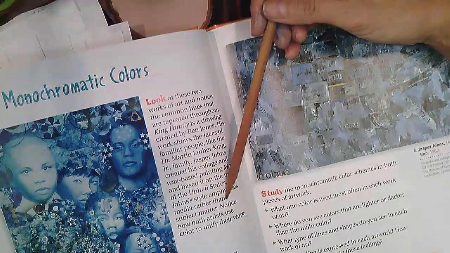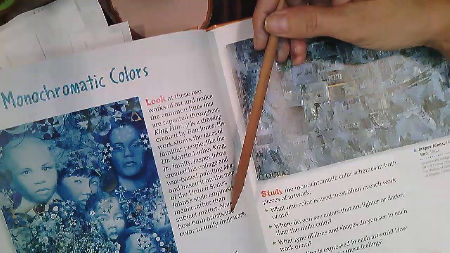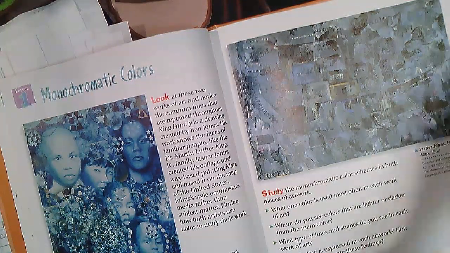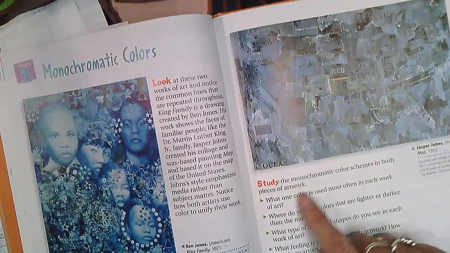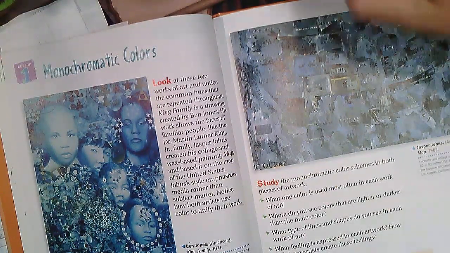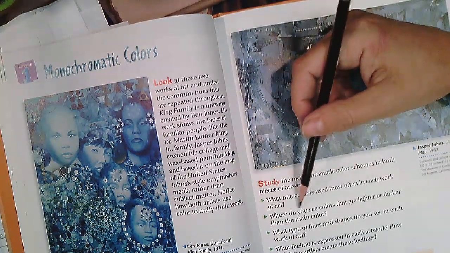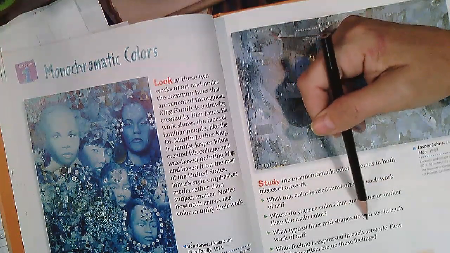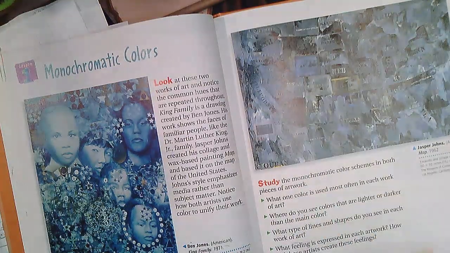Jones's style emphasizes media rather than subject matter. Notice how both artists use color to unify their work. So our standard here is knowing what monochromatic color is and knowing what unity is. Study the monochromatic color schemes in both pieces of art. What one color is used most often? Where do you see colors that are lighter or darker? What types of lines and shapes do you see in each of the art? And what feelings are expressed in each of the artwork?